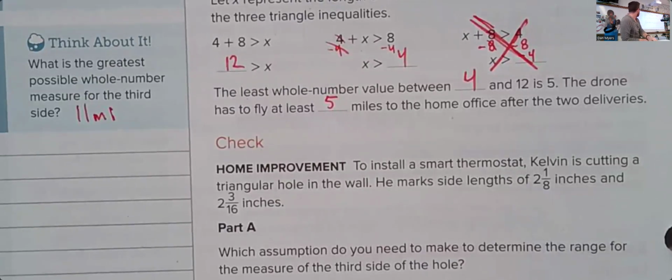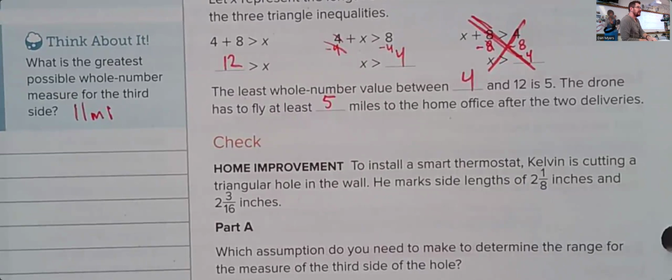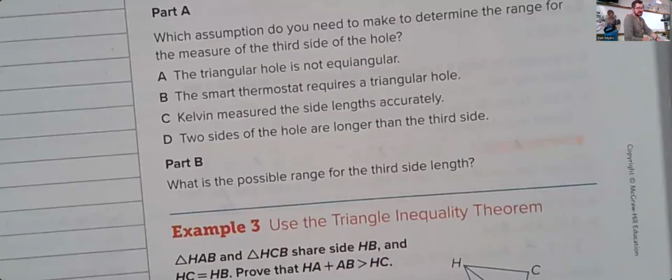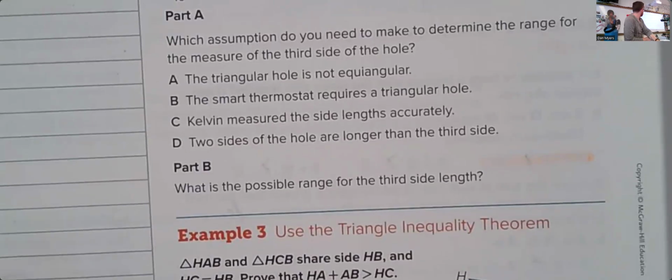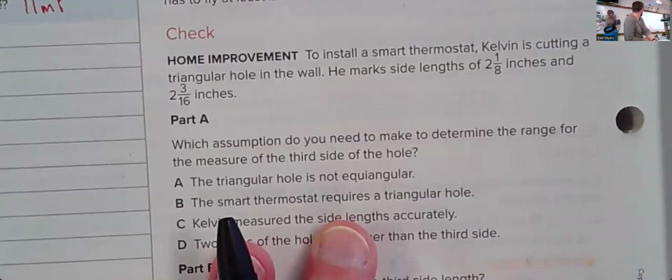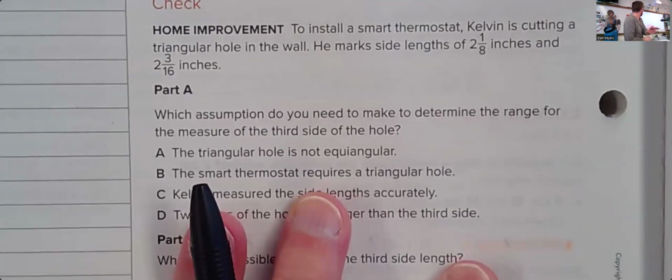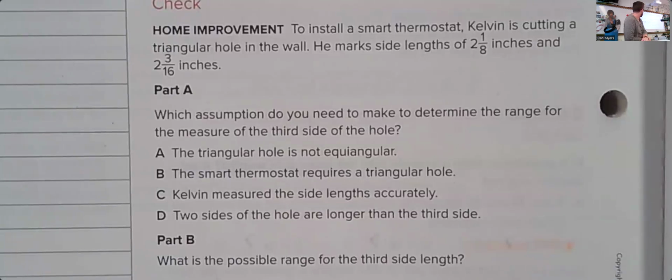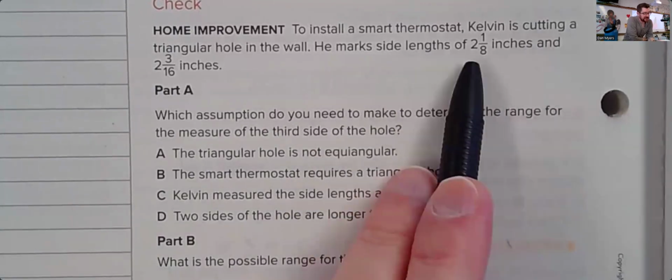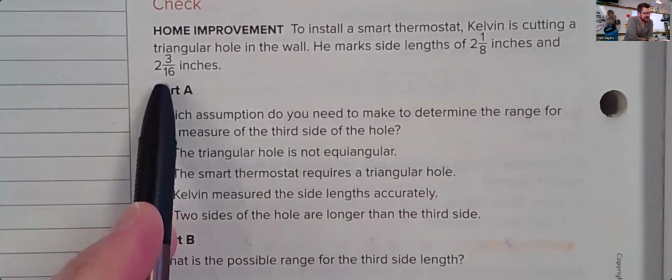Home improvement. Okay, questions on this one? Great. To install a smart thermostat, Kelvin is cutting a triangular hole in the wall. What would you be doing that? Triangular hole, that's weird. Anyway, I guess it works for this problem. He marks side lengths of 2 1/8 inches and 2 3/16 inches.